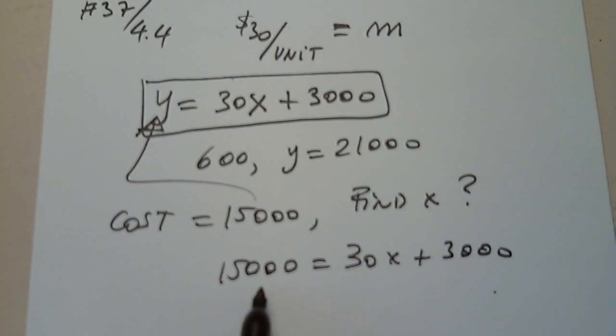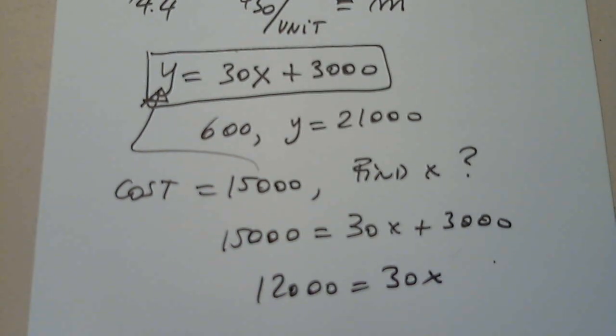Of course, we have to move 3,000 to the other side. We have 12,000. And yes, we divide both sides by 30. So I get 4, the zeros go away, 0, 0 units. Can you check? Of course, because you already have the function in the graphing calculator. Just put in 400. If you don't get 15,000 in the Y column, then you know this is incorrect. And that's it. I checked. When x is 400, indeed y is 15,000.